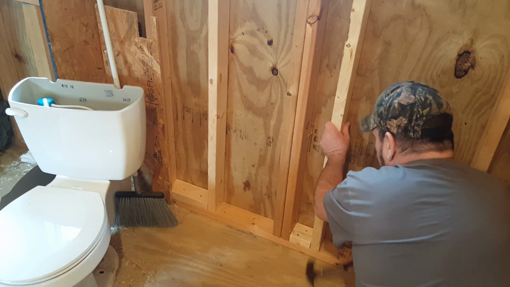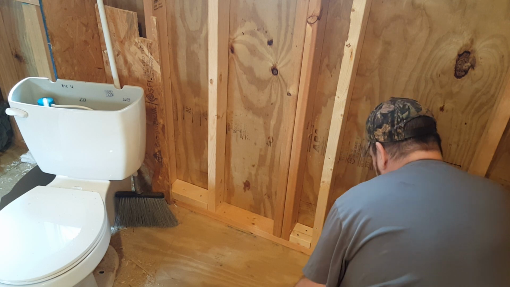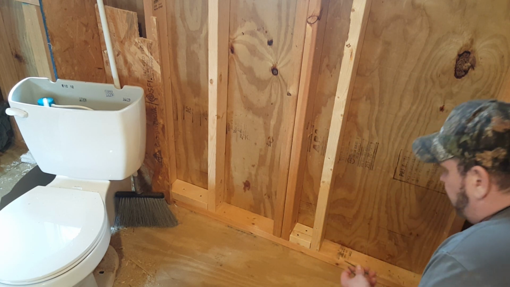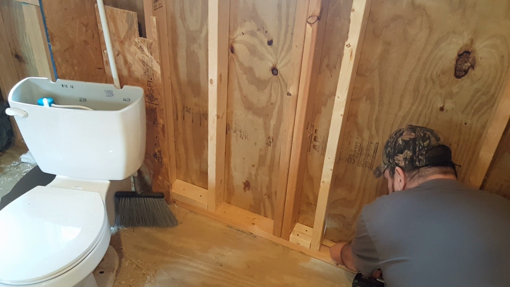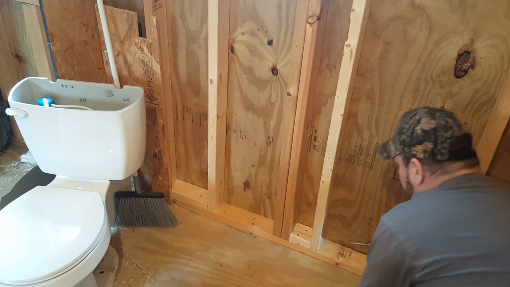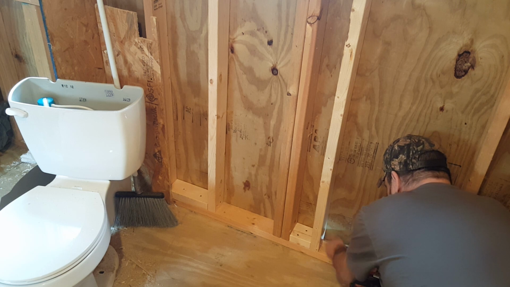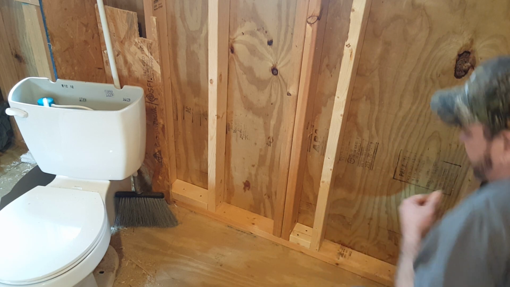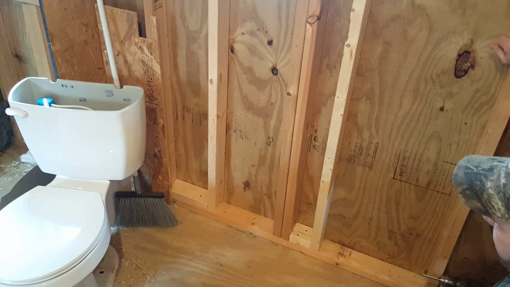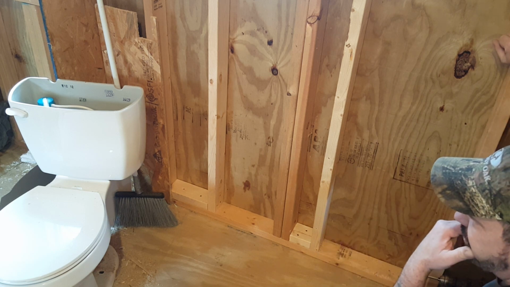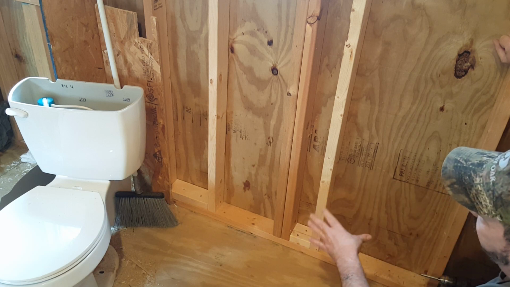Now we'll make sure that our board is in there tight. And we have plenty enough room to work with the drill. So we'll go ahead and get this preloaded. Put that in there. And now we have to toenail the screws or nails in there. You can do the same thing with nails. And you can actually build this wall this way.